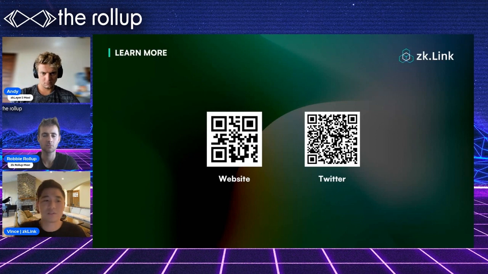We're waiting for the layer 2s to be more user friendly and decentralized, ultimately with decentralized provers, decentralized sequencers, and battle-tested zero-knowledge circuits.